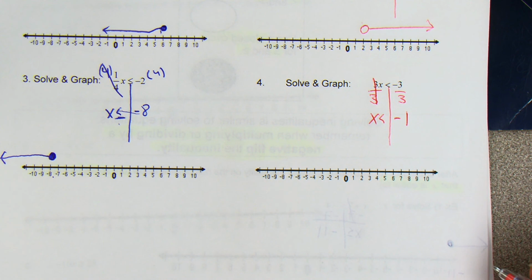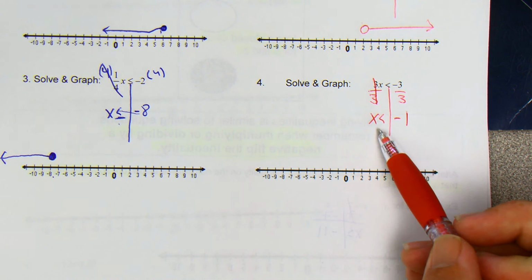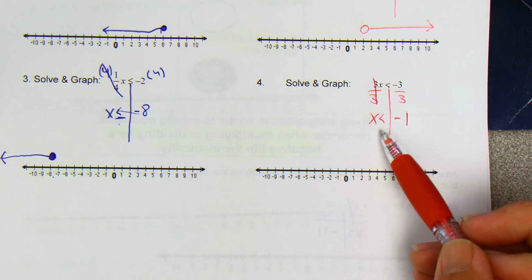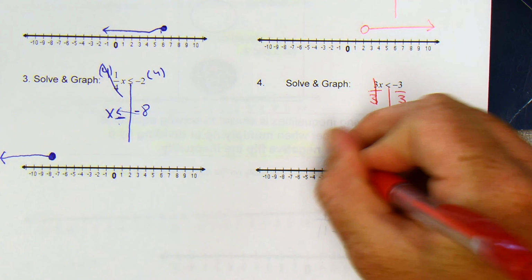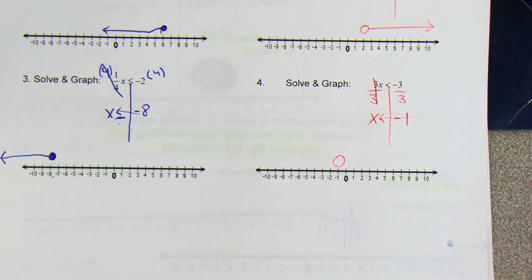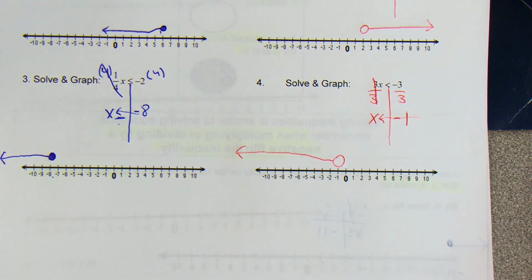Now I need to graph that. So first I need to find -1 on my number line. It's right there. I know it's going to be an open dot because there is no line underneath my inequality sign. So I'm going to have an open dot above -1. And then if I draw a little tail coming off my arrow, I would see that it's pointing to the left. So my arrow needs to point to the left.